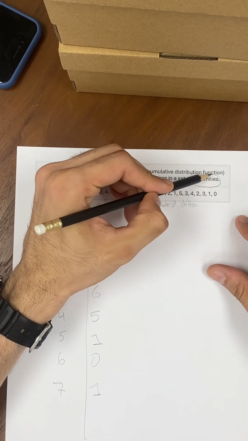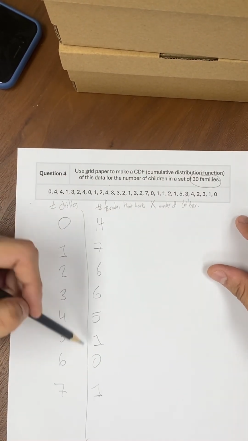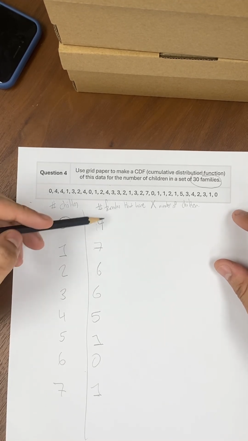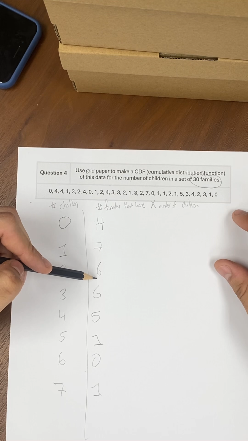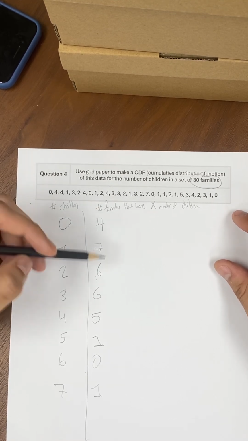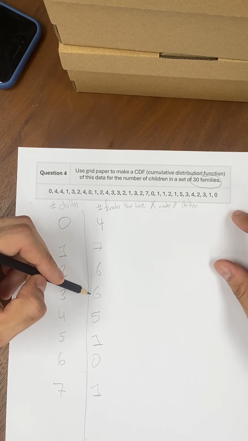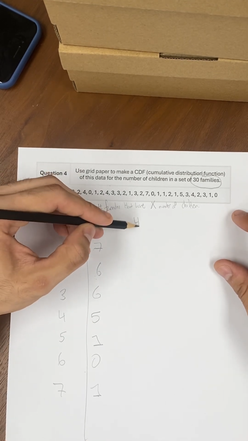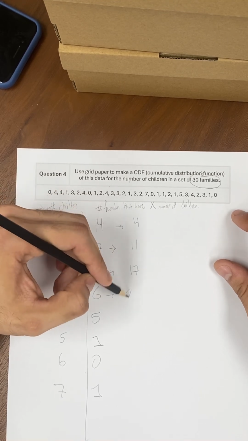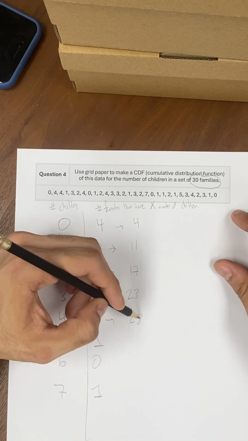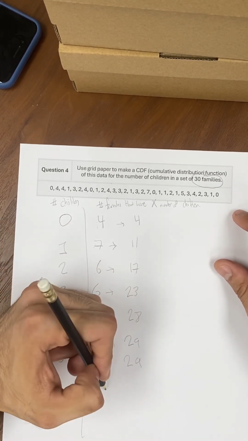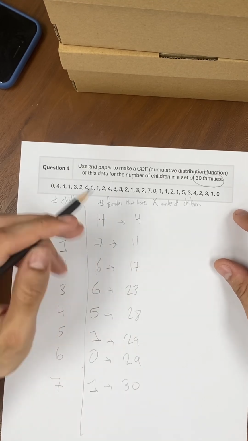The question says there's 30 families, so let's make sure that these frequencies add up to 30. 4 plus 7 is 11. 11 plus 6 is 17. 17 plus 6 is 23. So we have cumulative frequency 11, 17, 23, 28, 29. 29 plus 0 is 29. 29 plus 1 is 30.